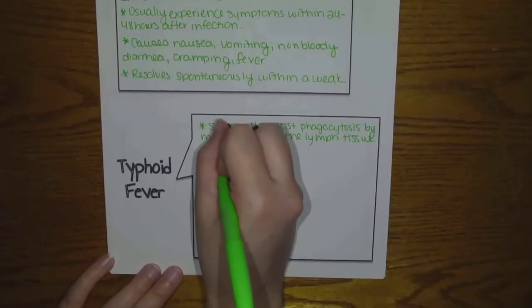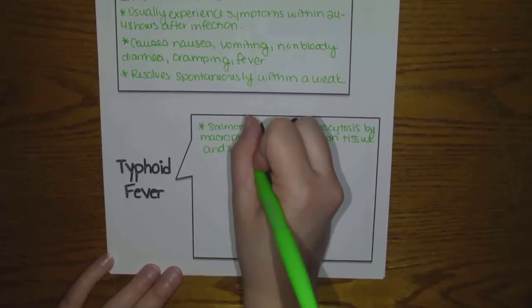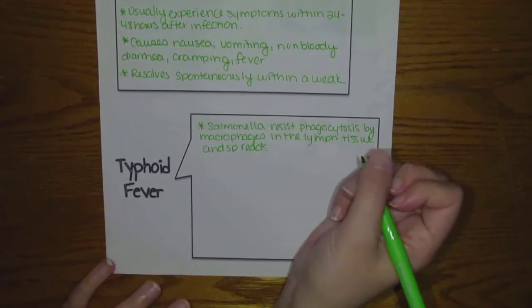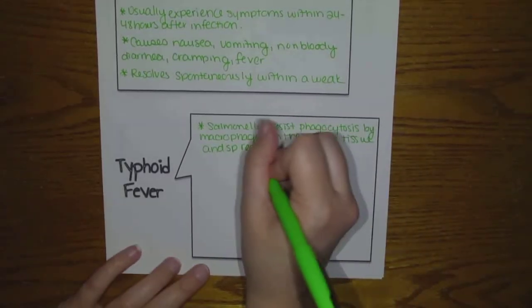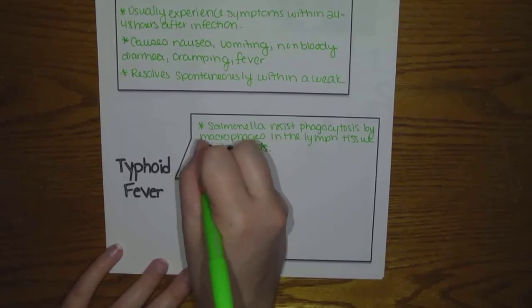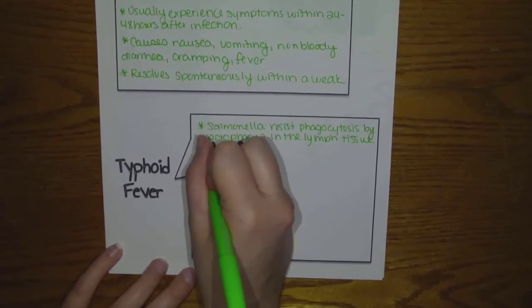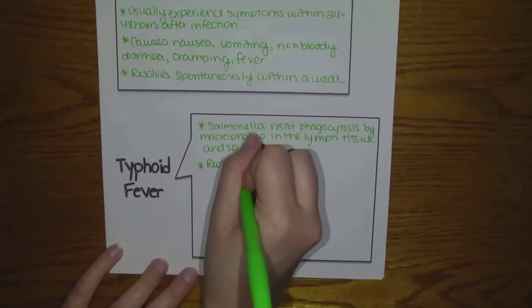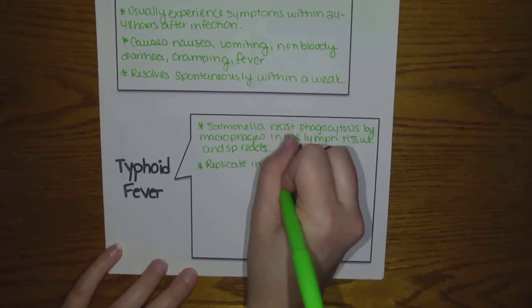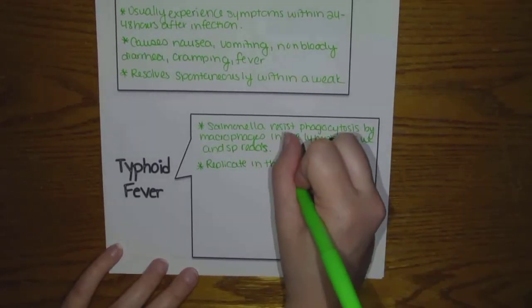And this will allow it to spread. Once it spreads, it's going to replicate in the liver, spleen, and bone marrow.